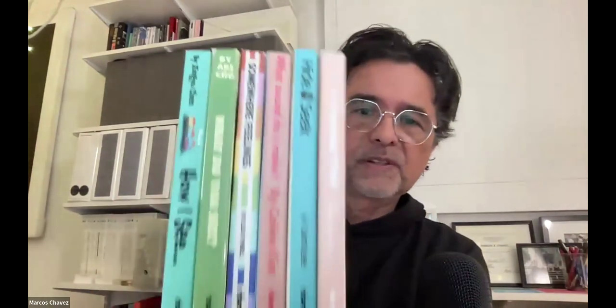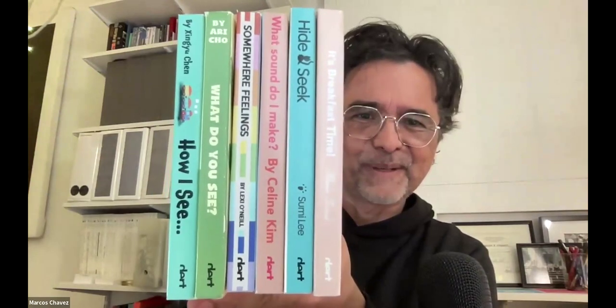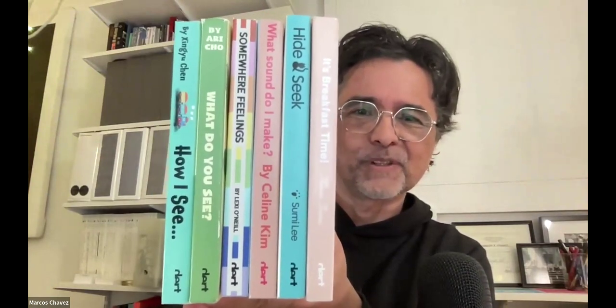And as I was saying before, the spine is really a chance to get a lot out of it. With all these spines lined up, you get a good sense of each of these books without a whole lot of real estate, but a lot of information. So think about that spine.